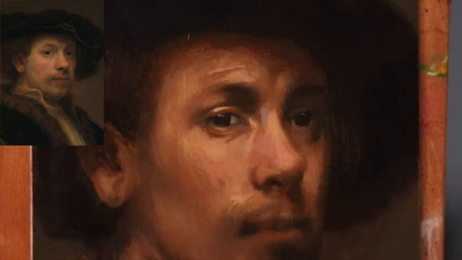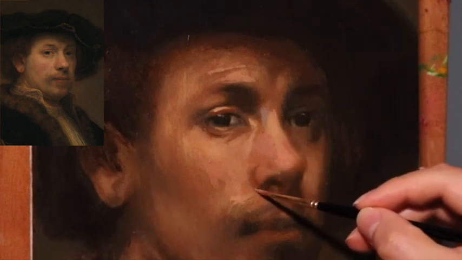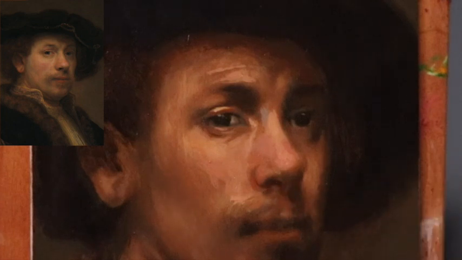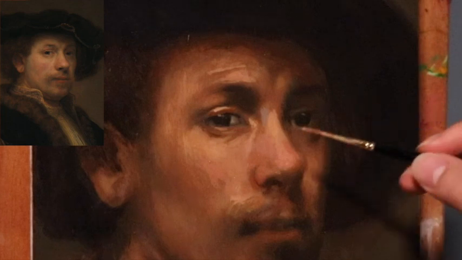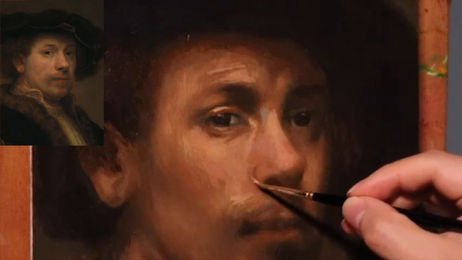And at this point, you're probably wondering, when is the impasto going to come into the mix? And that's actually going to begin in this layer. And you're going to want to use your pre-mixtures to do this.